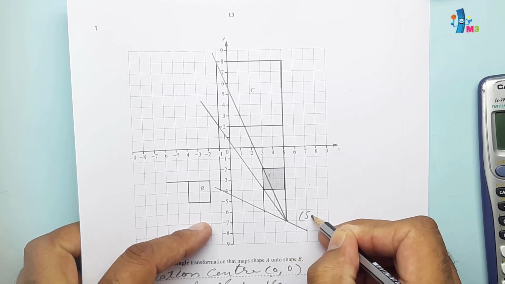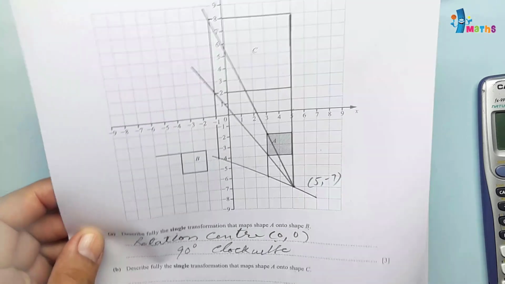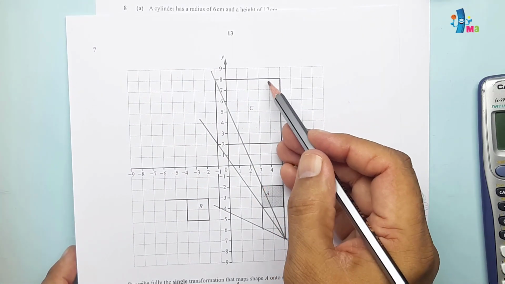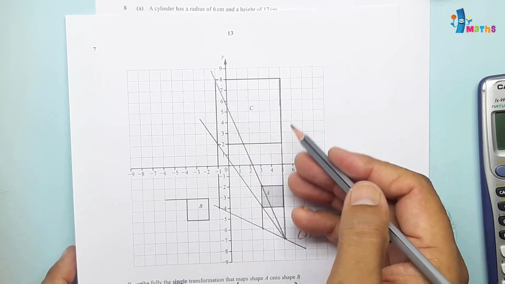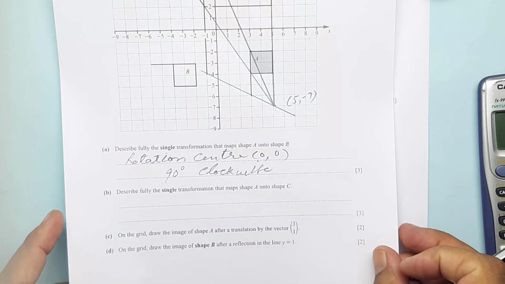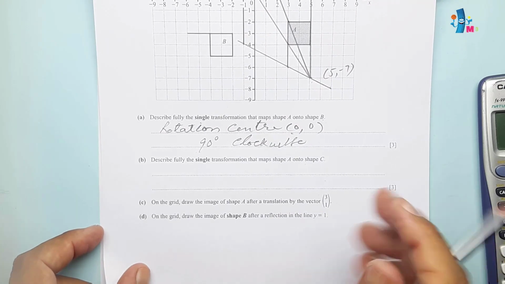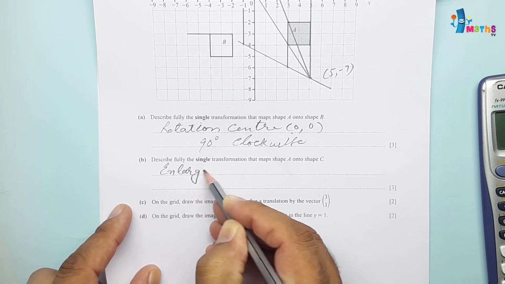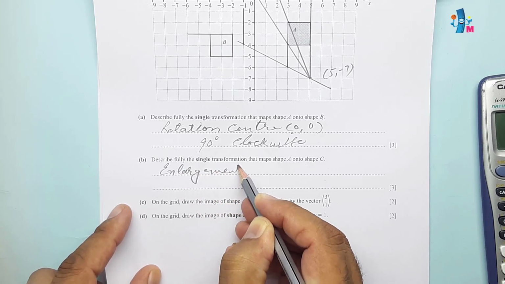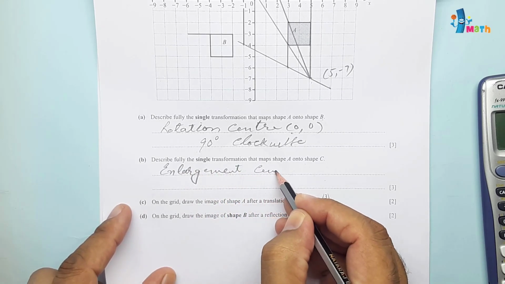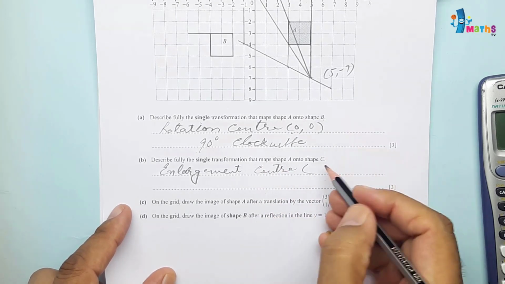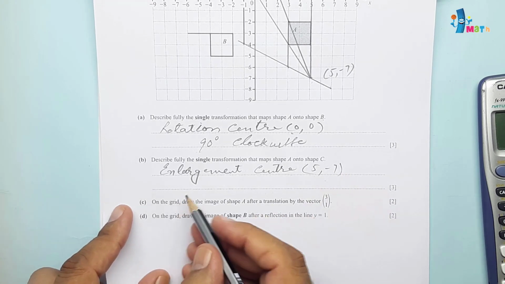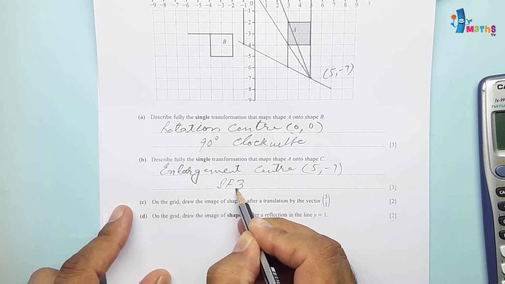So we can write here 5 and -7, and it will be checking. See, this is 1 2 units, and this one is 1 2 3 4 5 6 units. So 3 times increased, so scale factor is 3. We'll write enlargement, and center is 5 and minus 7, and scale factor 3.